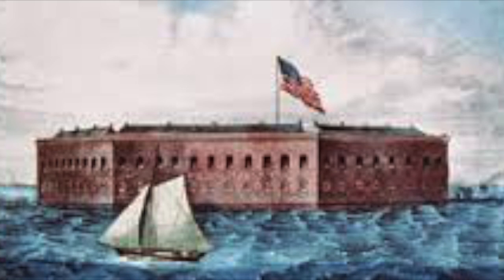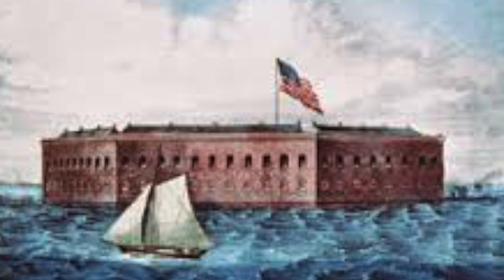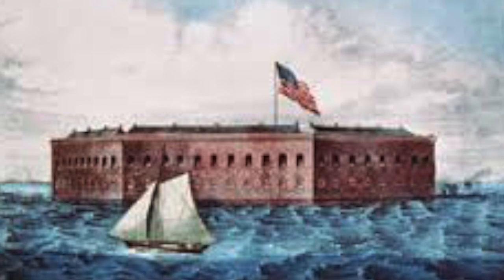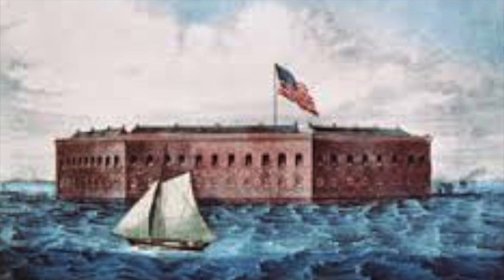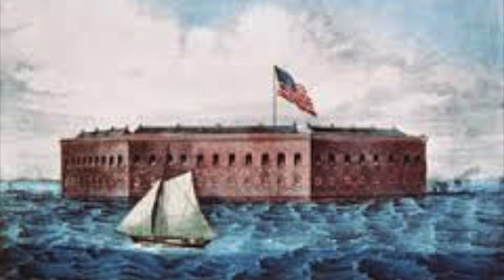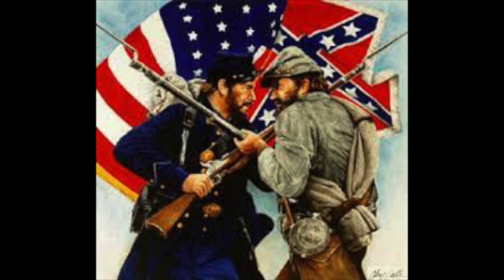Ever heard of the Battle of Fort Sumter? Well, here I am again to tell you all about it. The Battle of Fort Sumter was a bombardment of Fort Sumter near Charleston, South Carolina, by the Confederate States Army, and the return gunfire and subsequent surrender by the United States Army that started the American Civil War.